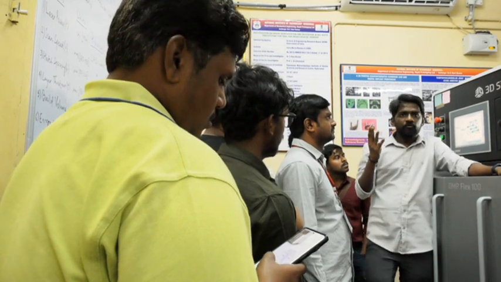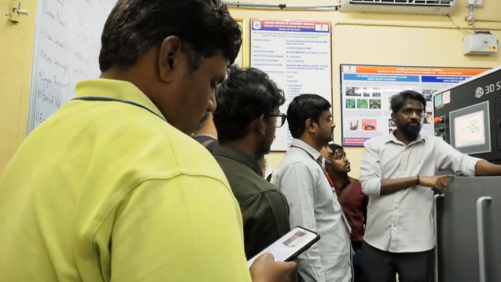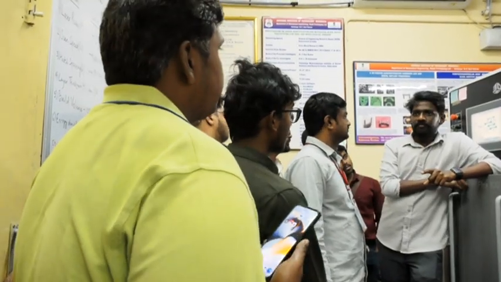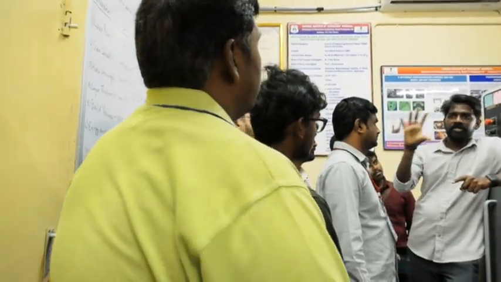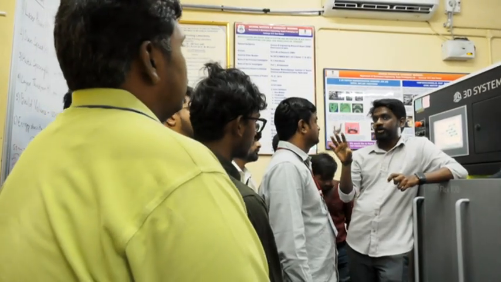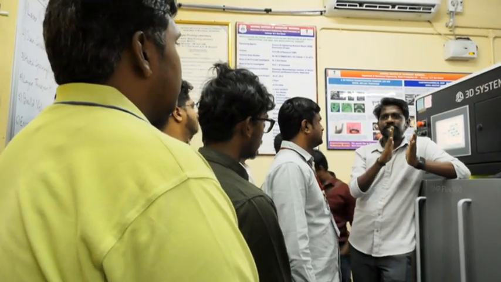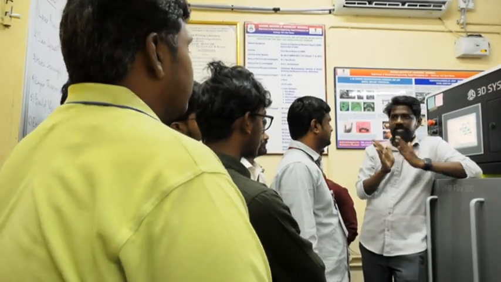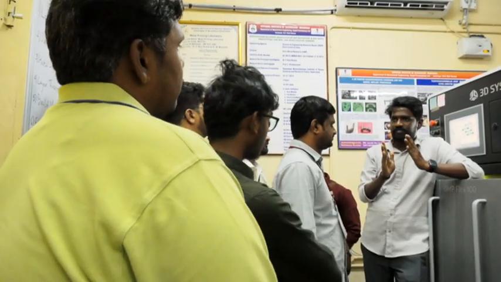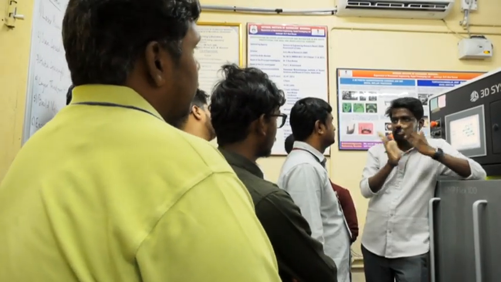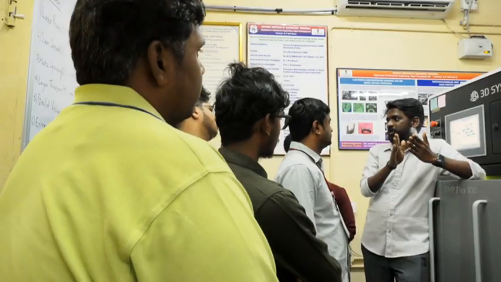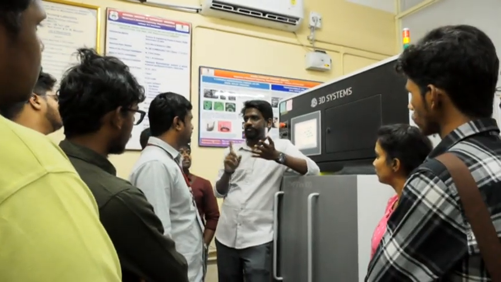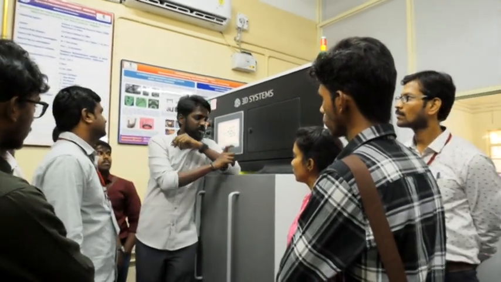Before loading the powder, first of all you have to do some pre-processing. The powder has a 45 micron particle size. In order to maintain that, you have to do some sieving, because suppliers provide random particle sizes. To segregate them, we use a sieving technique. Then after sieving, we keep it in an oven to remove oxidation, like moisture. Then we load the powder.